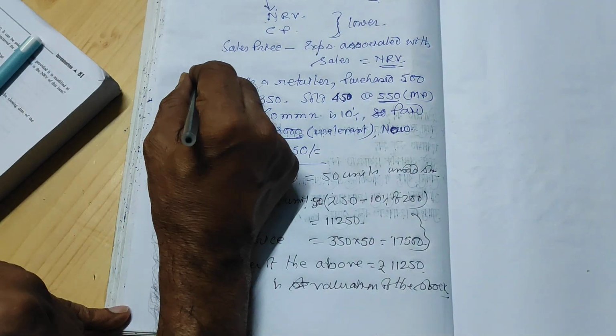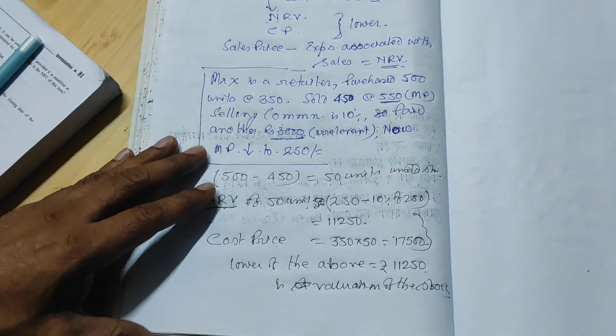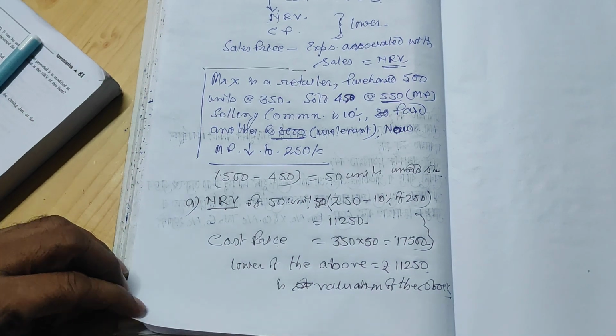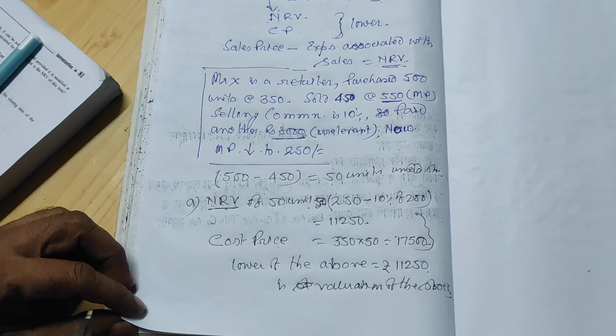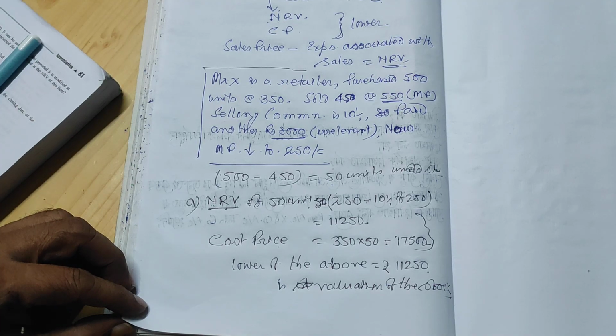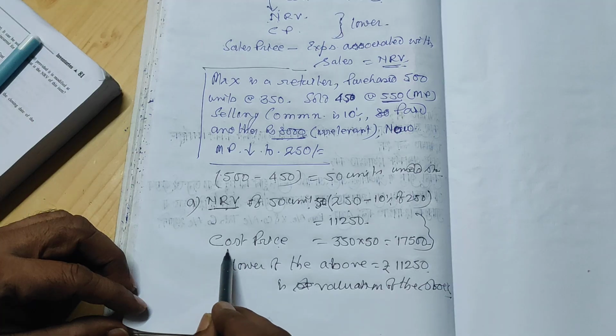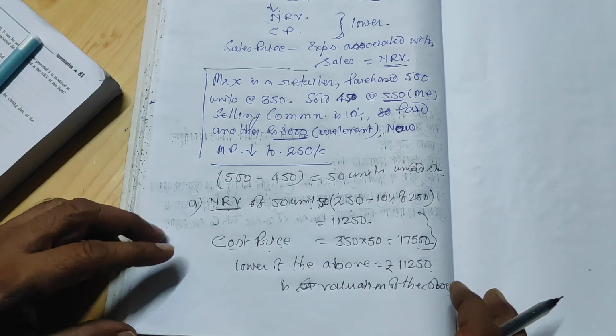This is sum number 1 of that book. So selling price or market price is not purely correct. Originally it is NRV, net realizable value, or cost price, whichever is lower. We can take another sum.